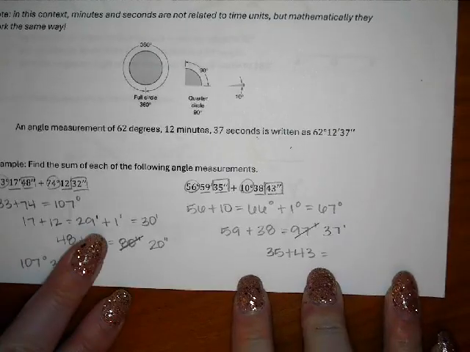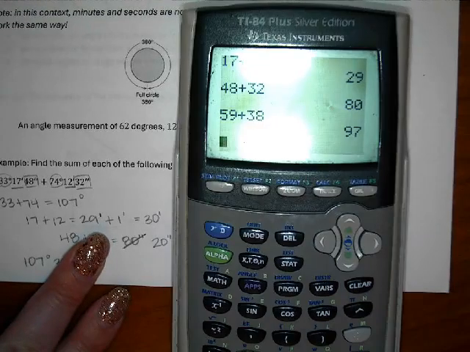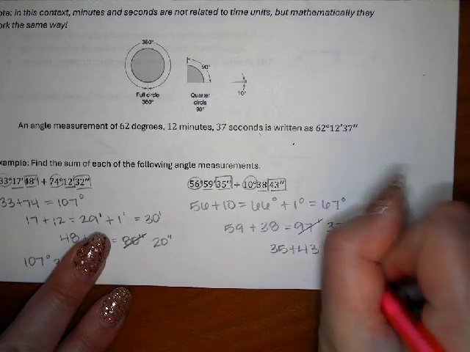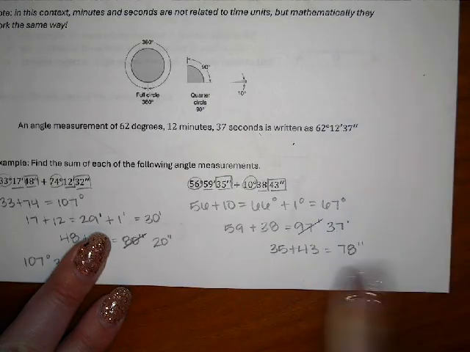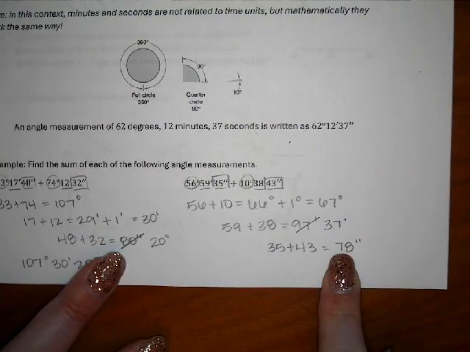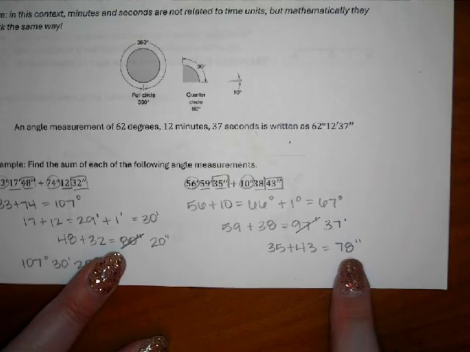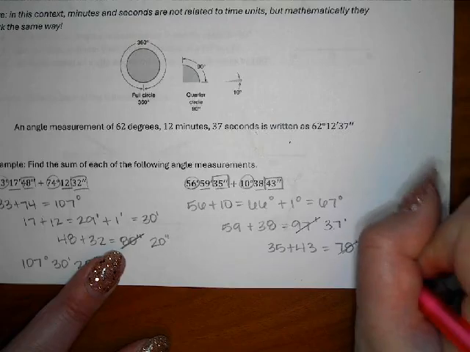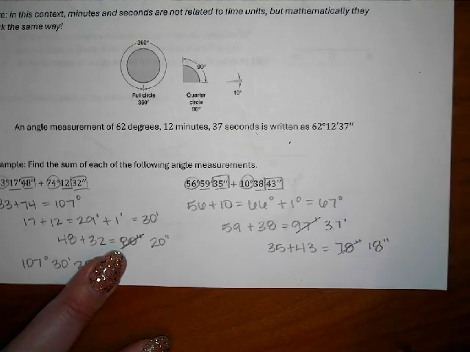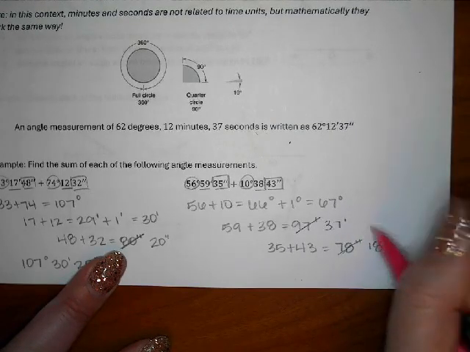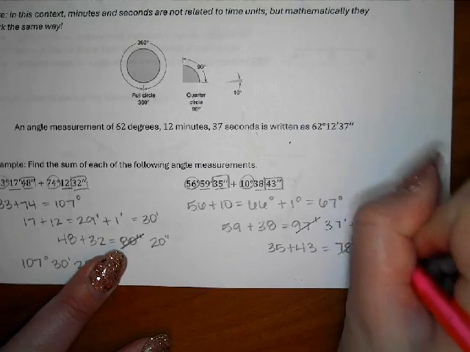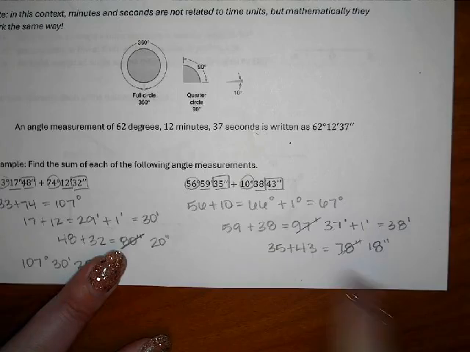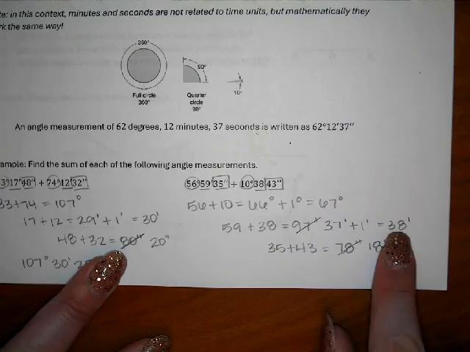Okay, 35 seconds and 43 seconds, 78 seconds. Of these 78 seconds, 60 of them can bump up and be added as another minute. So I'm going to take away 60 seconds. That leaves me with 18 seconds. And then 60 seconds is another minute. So 67 degrees, 38 minutes, 18 seconds.